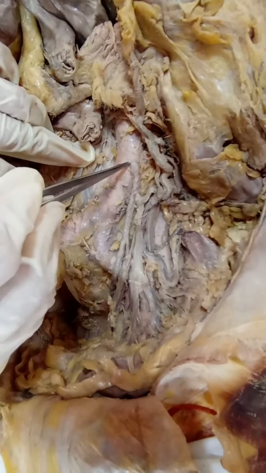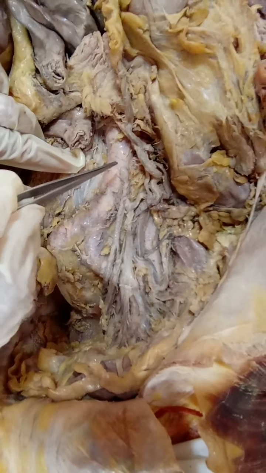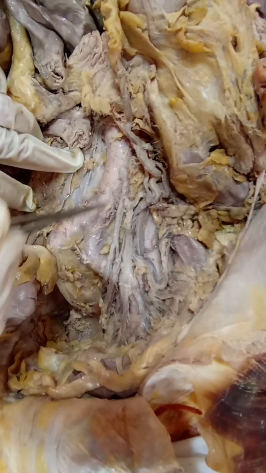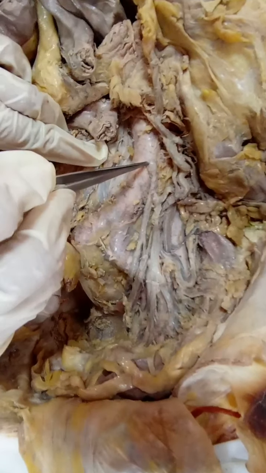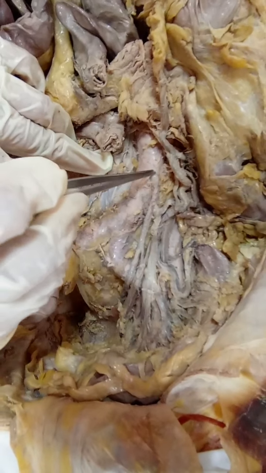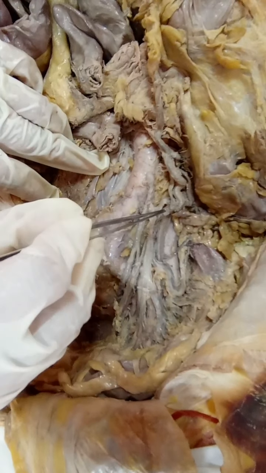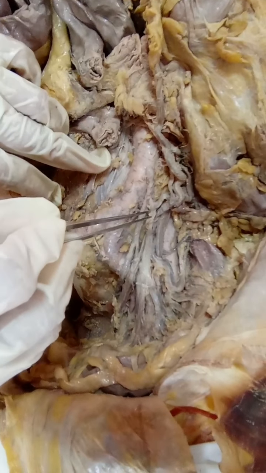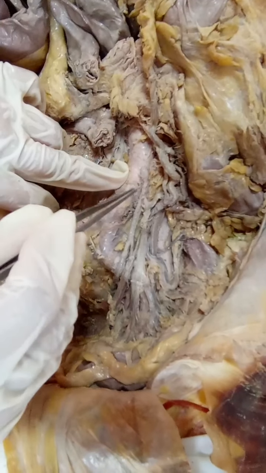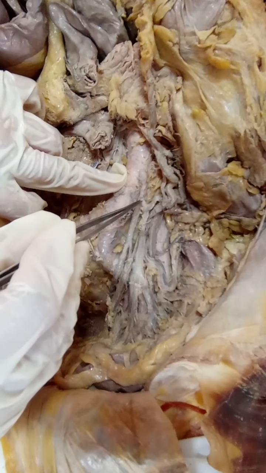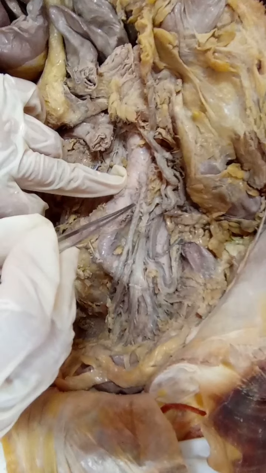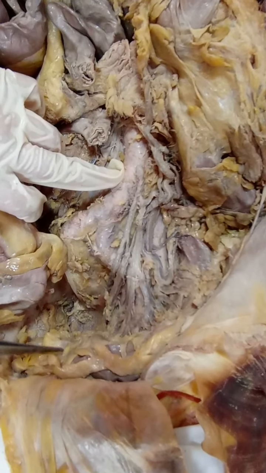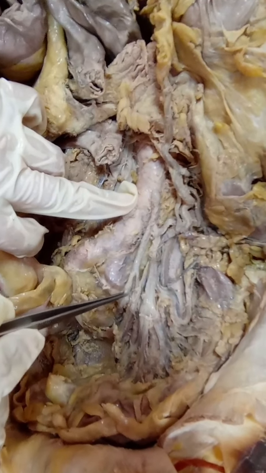At the level of the third lumbar vertebra, 3 to 4 cm above the bifurcation of the aorta. This is the bifurcation of the aorta and 3 to 4 cm above it. Now, course and termination: it runs downwards to the left behind the peritoneum, crosses the common iliac artery, medial to the left ureter, and continues in the sigmoid mesocolon as the superior rectal artery.